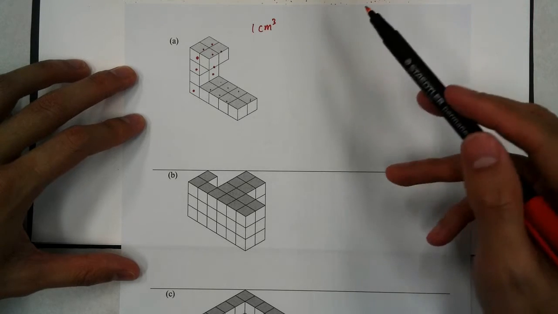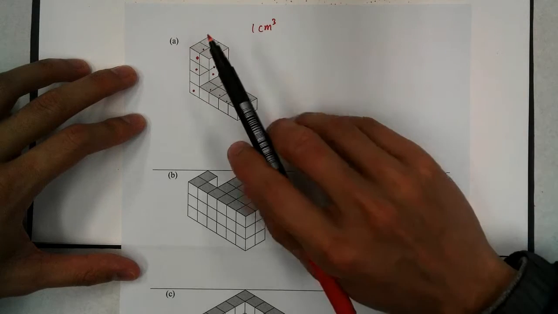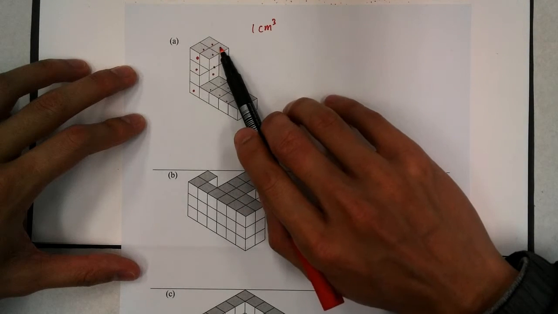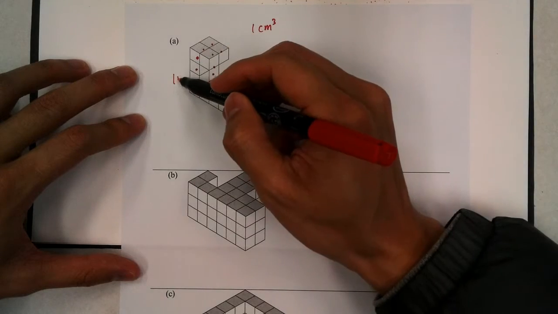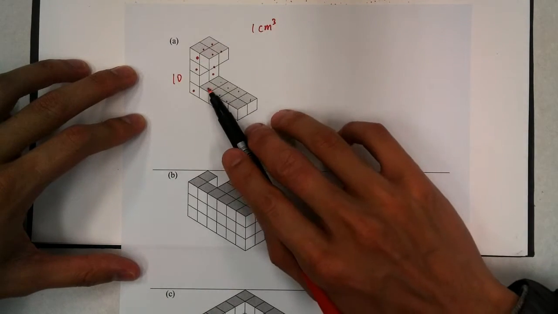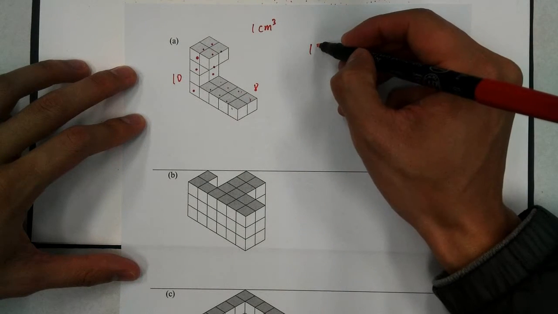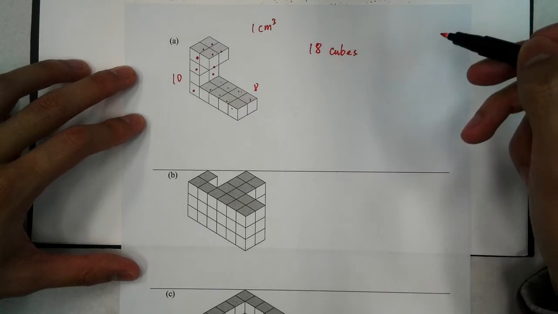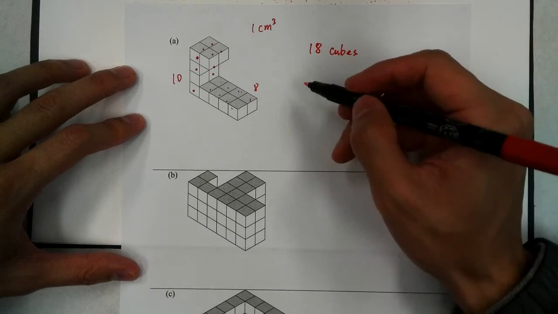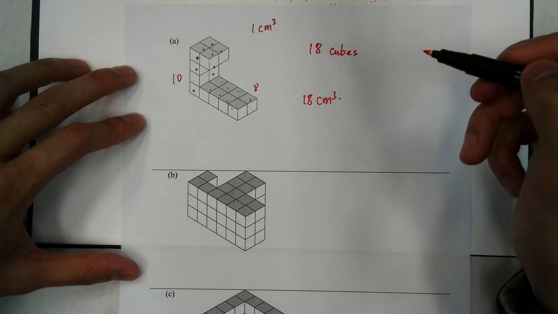So what we need to do is count how many small cubes there are here. We start from here. There are 1, 2, 3, 4, and then 5, 6, 7, 8, 9, 10. There are 10 on the other side, and then 1, 2, 3, 4, 5, 6, 7, 8. There's 8. So in total, there are 18 small cubes. So 18 cubes represent a volume of 18 centimeters cubed.